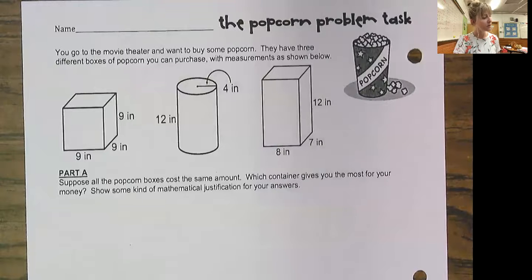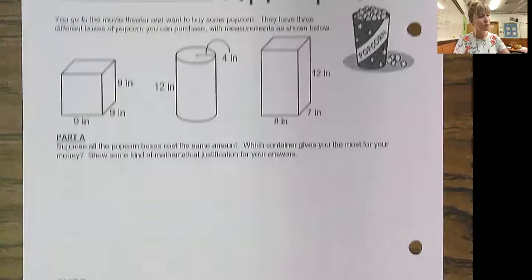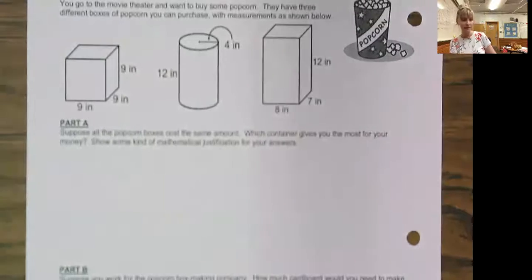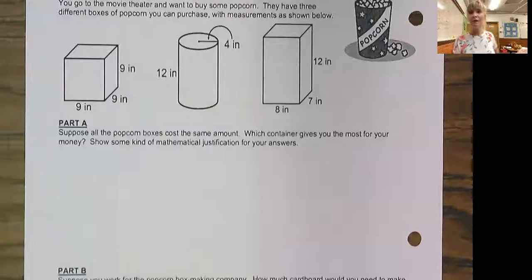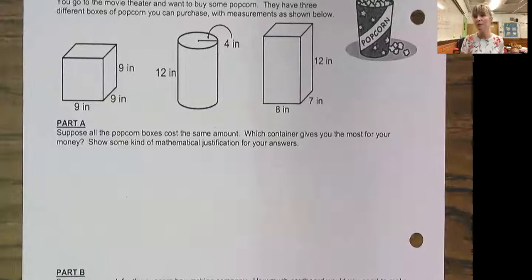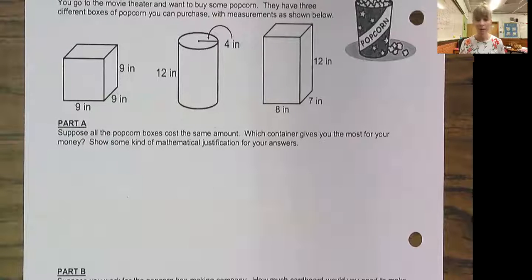Part A says, suppose all the popcorn boxes cost the same amount. Which container gives you the most for your money? If they all cost the same amount and I ask you which one gives you the most for your money, what am I really asking you? Well, I'm asking you which one will give you the most popcorn. Which one holds the most popcorn? Well, think about what we've done in class. What makes sense for calculating which one holds the most popcorn? Volume, of course. Let's find the volume of each of these containers.